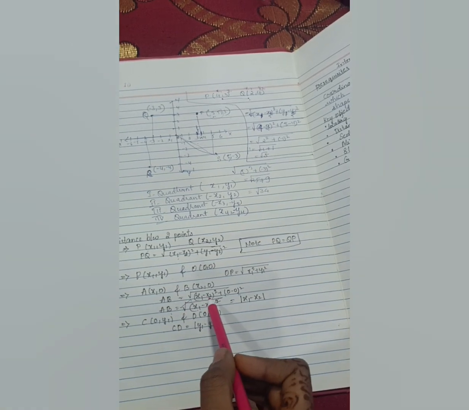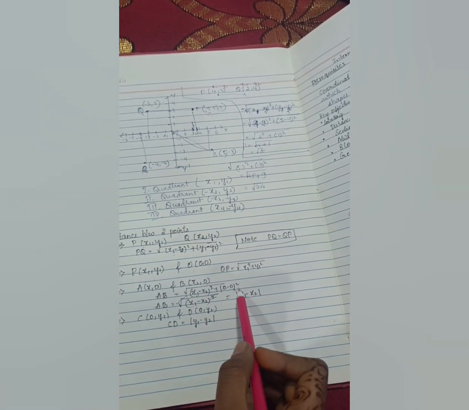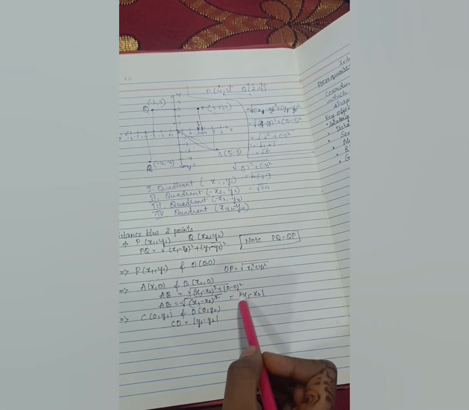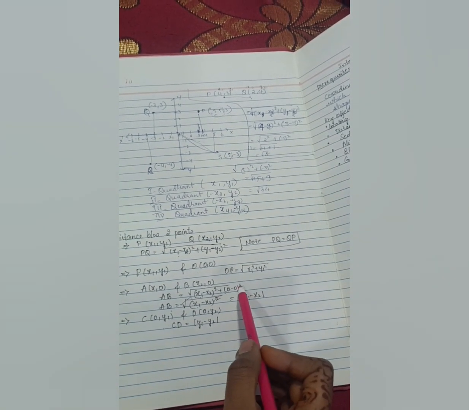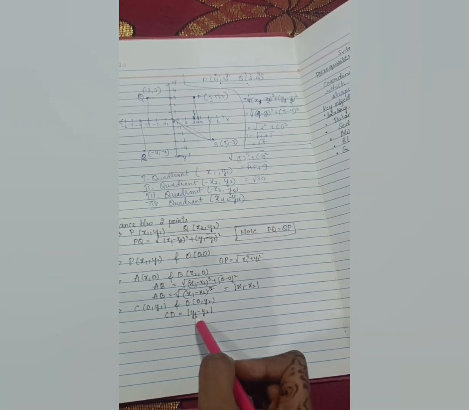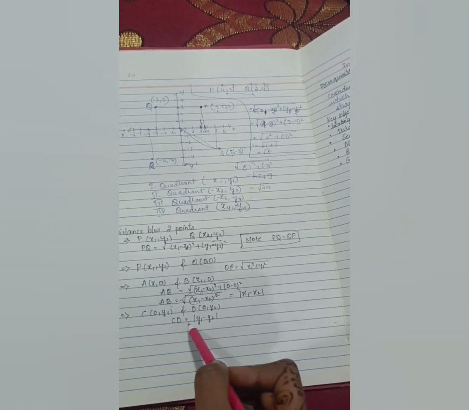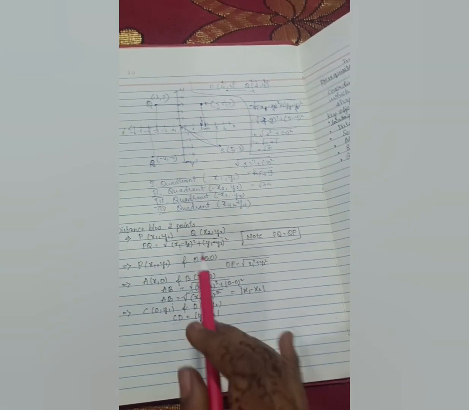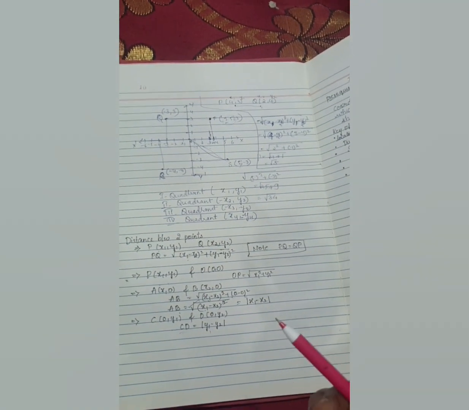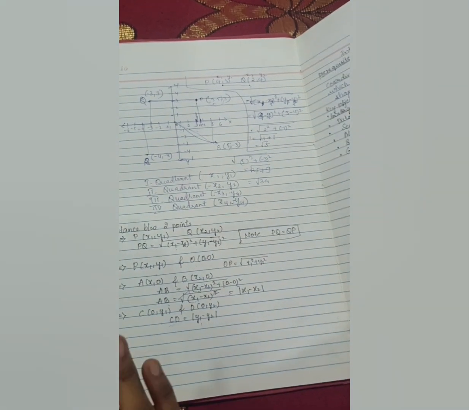Then in the same way these values will be 0, and y1 minus y2 whole square will be written under the root. The squares and square root will cancel, and we'll get the answer modulus of y1 minus y2, that is CD. Modulus means making the value positive, whatever the value written, either positive or negative.